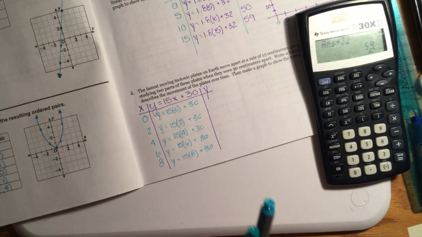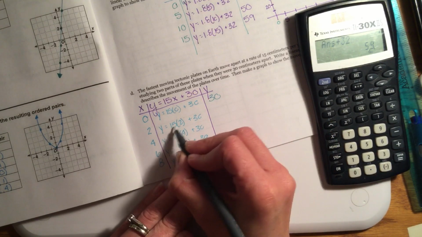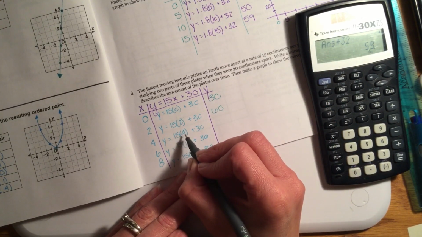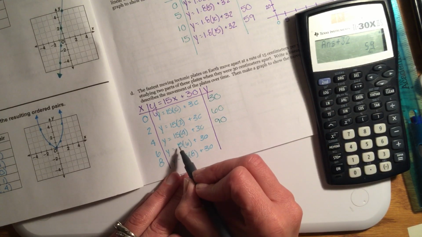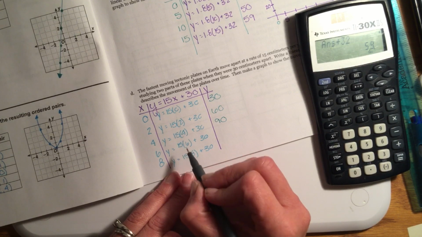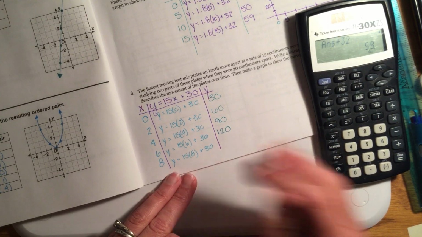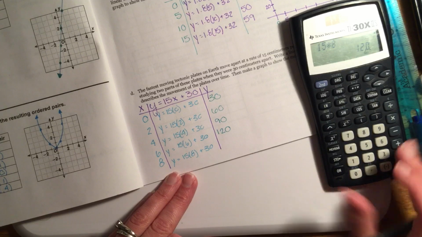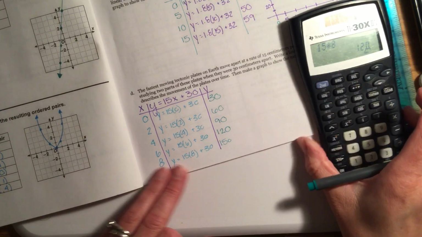So 15 times 0 is just 0. So this would be 30. 15 times 2 is 30, so this turns out to be 60. 15 times 4 is 60, plus 30 is 90. 15 times 6 is 90, plus 30 is 120. 15 times 8 is 120, plus 30, so it'd be 150. So you can see that this went up by 30 every single time.